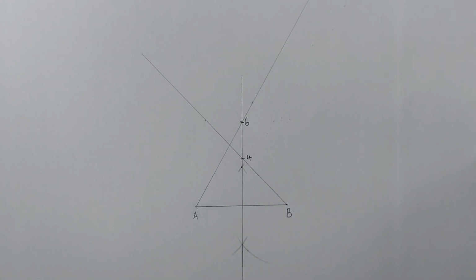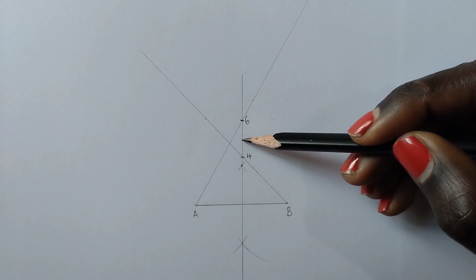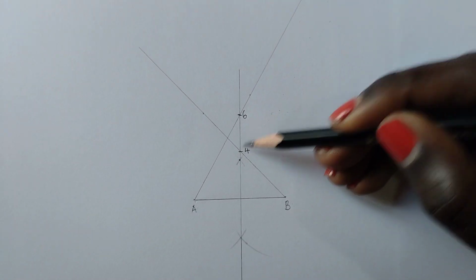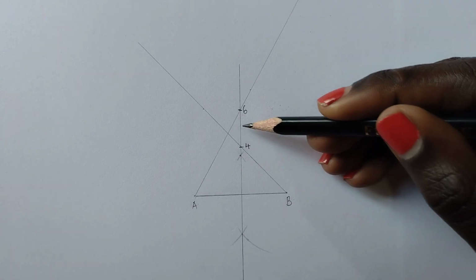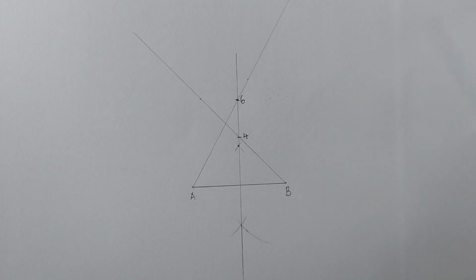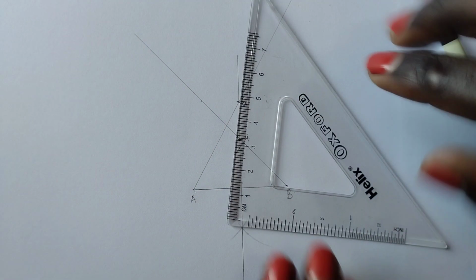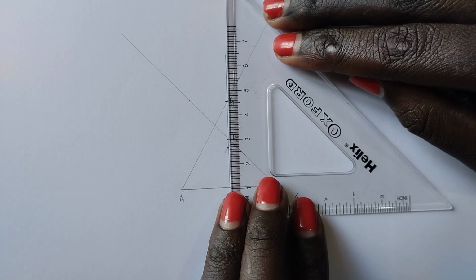Now, for us to find point 5, we know that point 5 is in between point 4 and 6. So we are going to bisect from point 4 and 6 for us to get point 5. We can use a pair of compasses or simply measure using our ruler. We know that if we bisect, we are going to divide it into two equal parts.